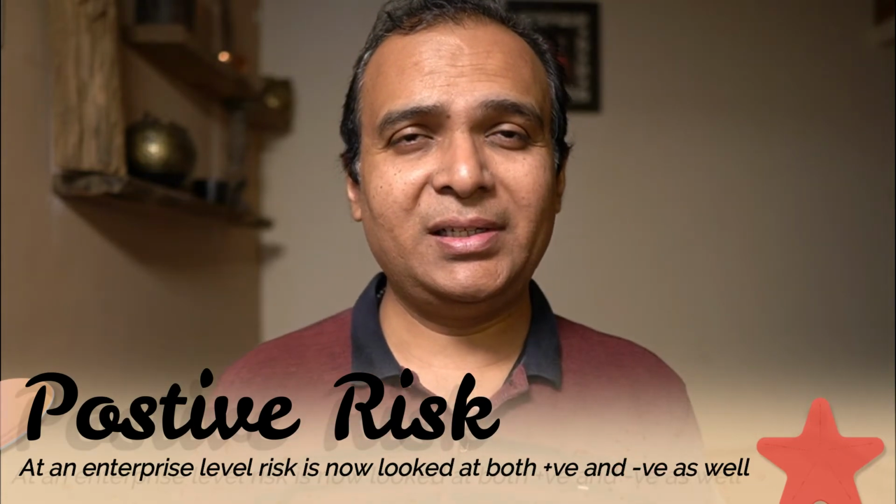So the current risk frameworks look at including positive as well as negative risk. This part of it is touched on in SABSA as well as in TOGAF when you are handling risk at the security level.